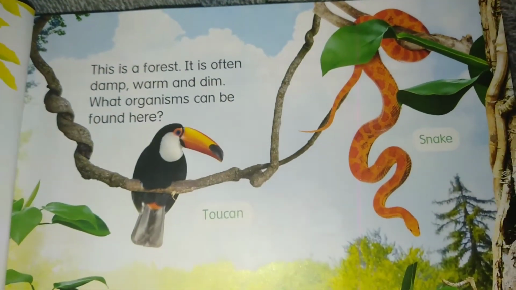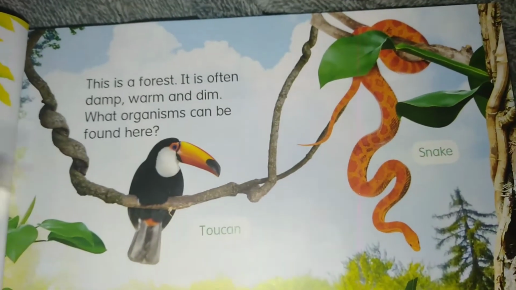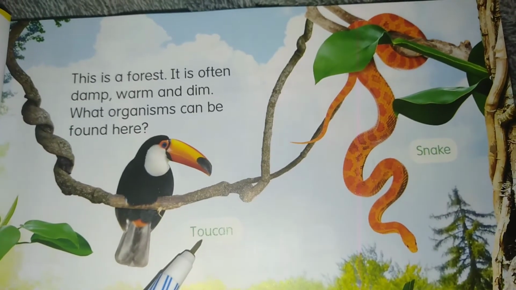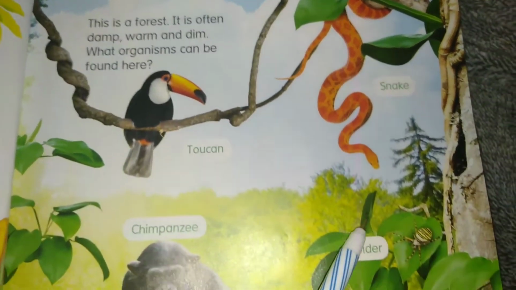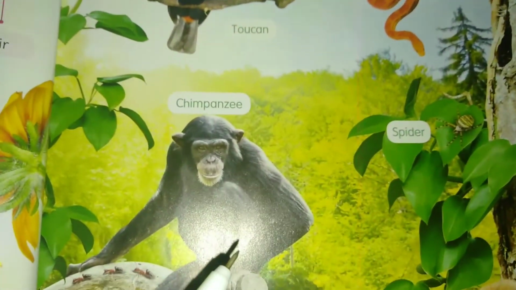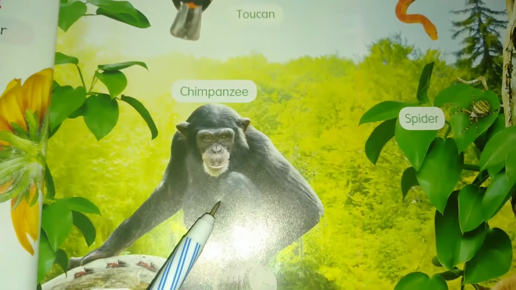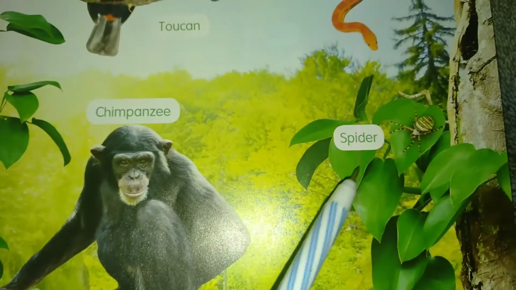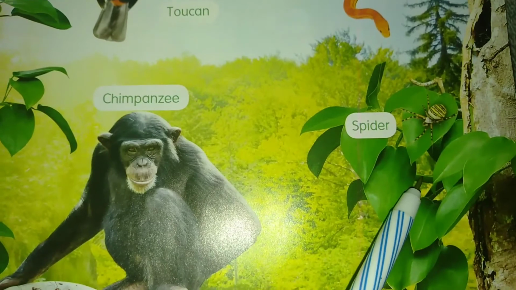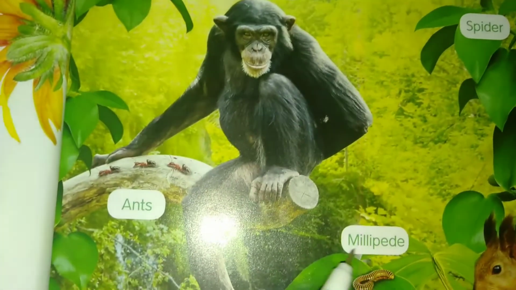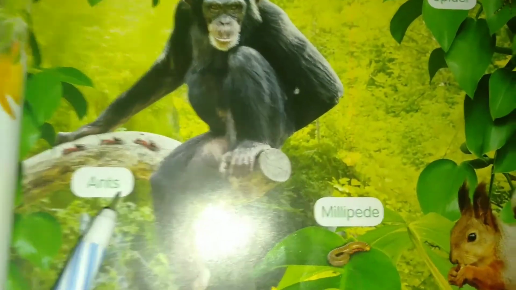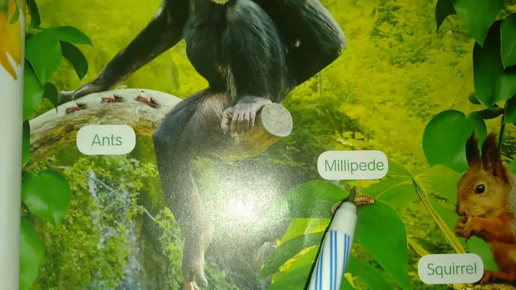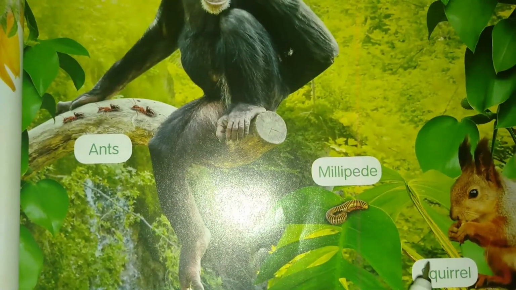You can see the toucan, the snake in the forest, and also the chimpanzee, the spider in the leaves of the plants, and the ants. You can also see the millipede and the squirrel.